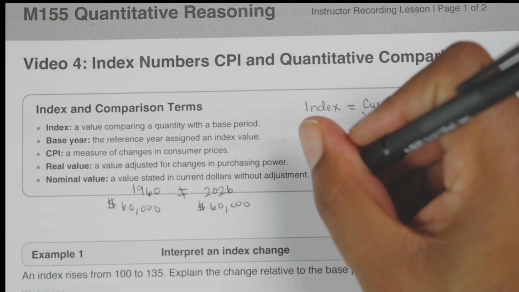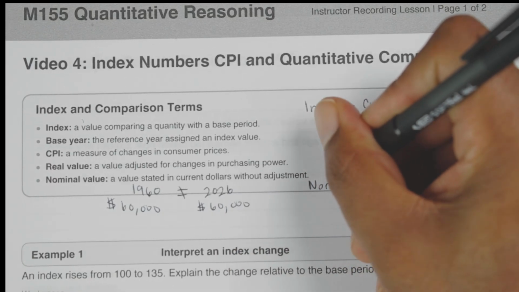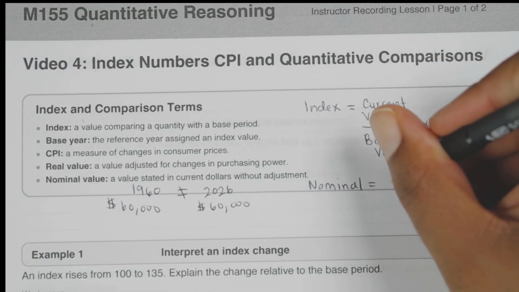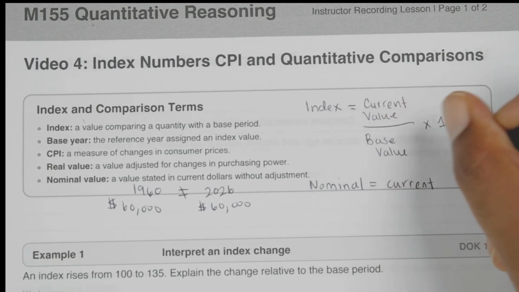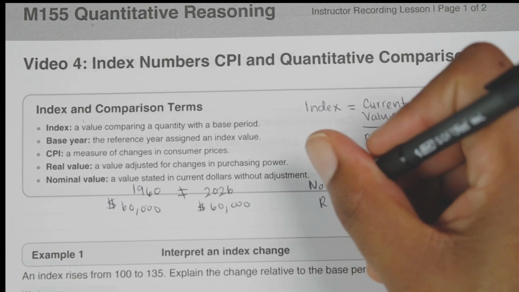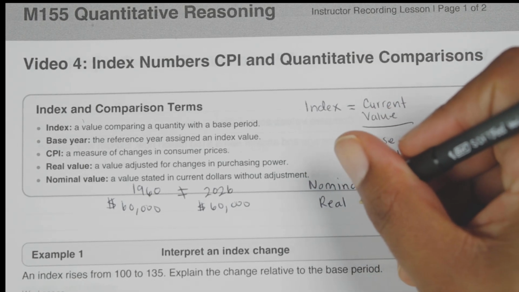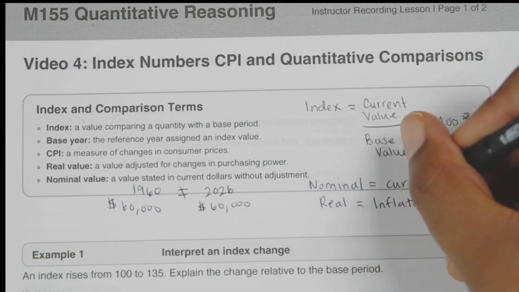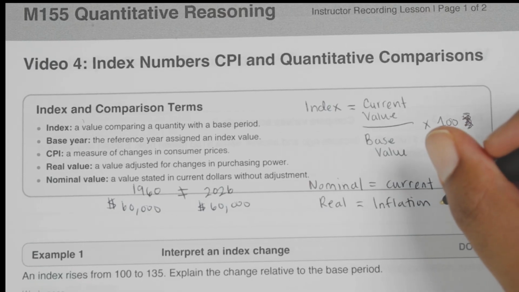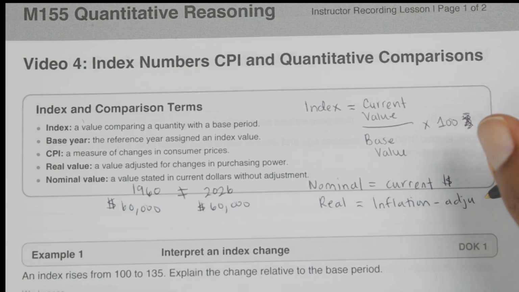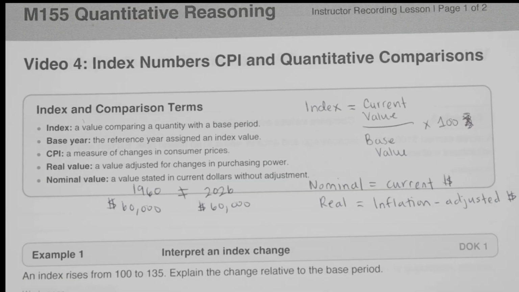So nominal equals current dollars, and real value equals inflation-adjusted dollars.